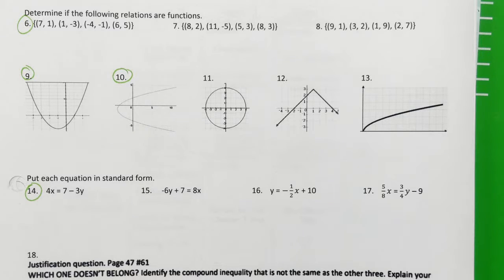You are right, though, for number 9 and 10. What about it? 6, 9, 10, and 14. We're just going to do them in a different order. I think you can't have a repeat in the x. Jared, what is it? You can't have a repeat in the x.